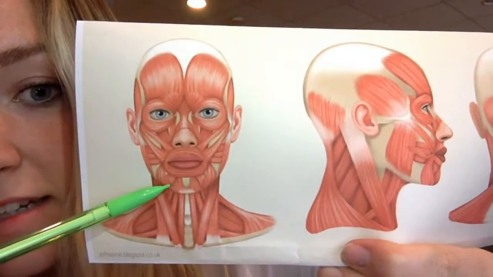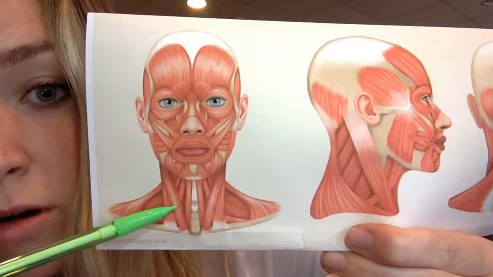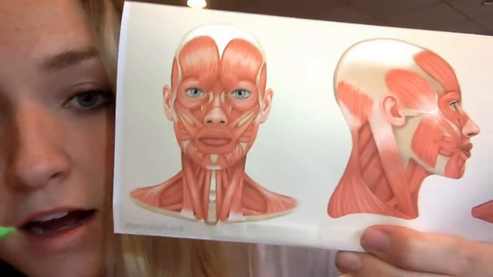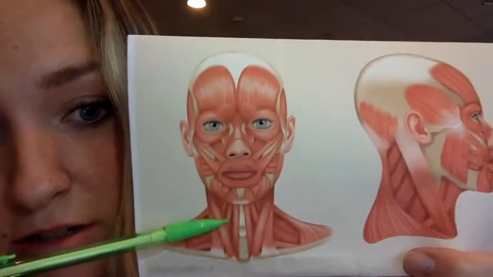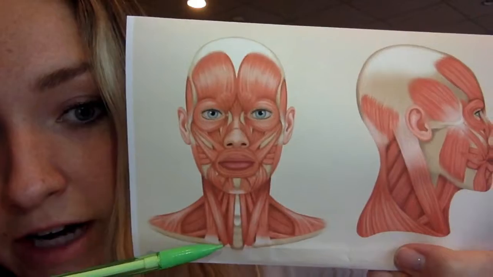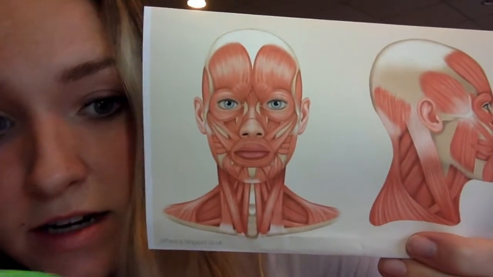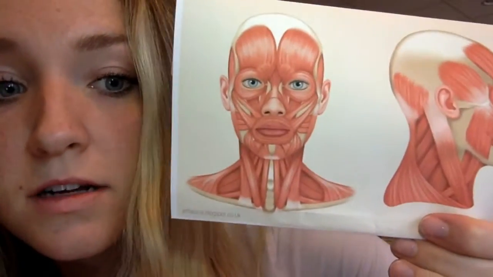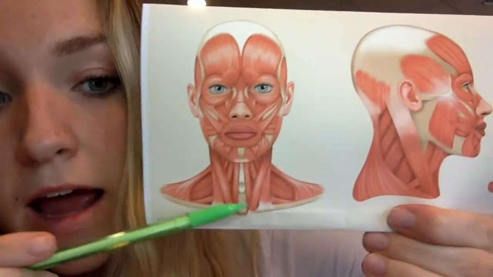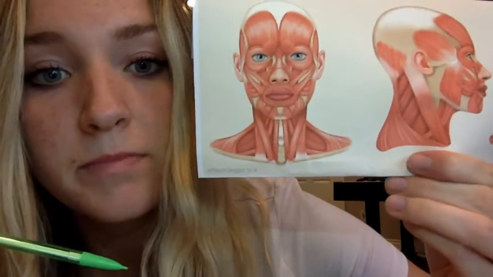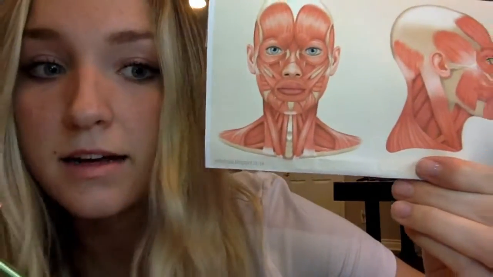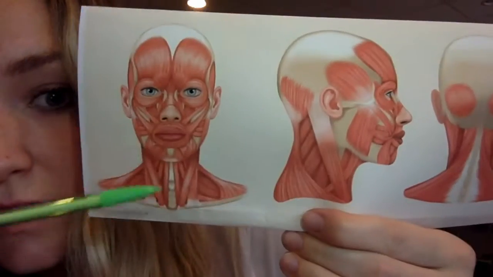And now a closer look. This right here. Ooh, I'm drawing a blank. This is the depressor labii, and this is the elevator labii. So these originate on the mandible and maxilla, and that's also going to open and close the mouth. So it's like those ones.